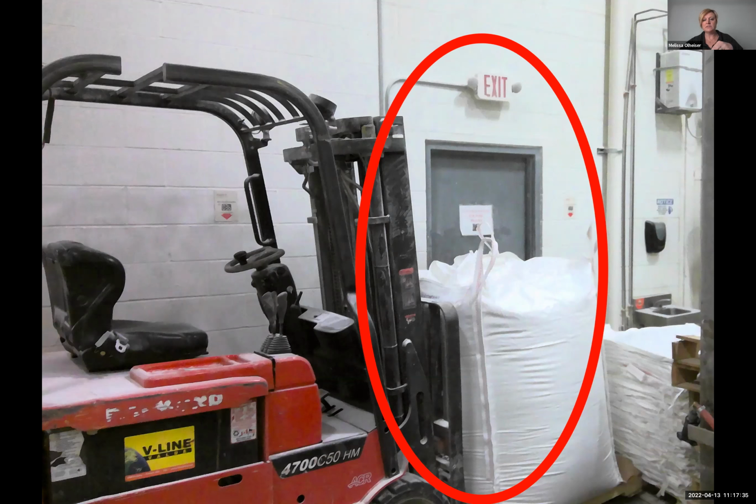Another thing to point out is if your emergency responders are trying to get into the facility and this is the exit they need to use to come in, it is now obstructed for them to get in if they're responding to an emergency within your facility. Covers a lot of different areas, yes.